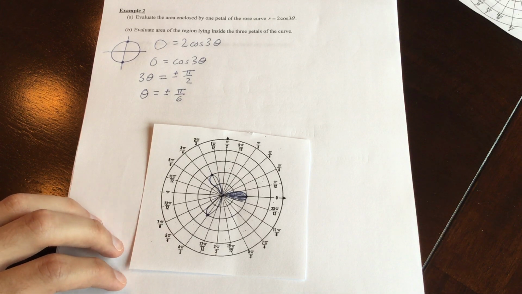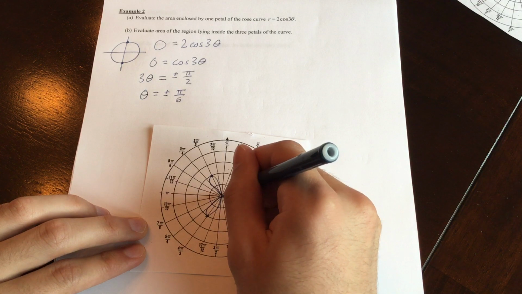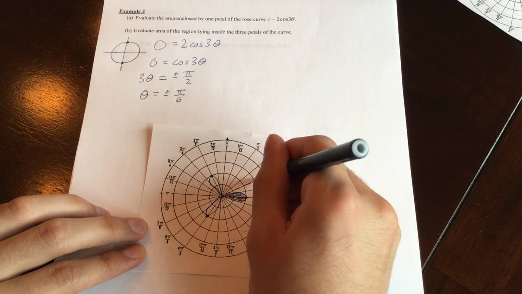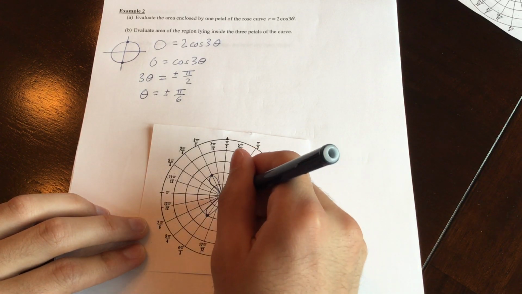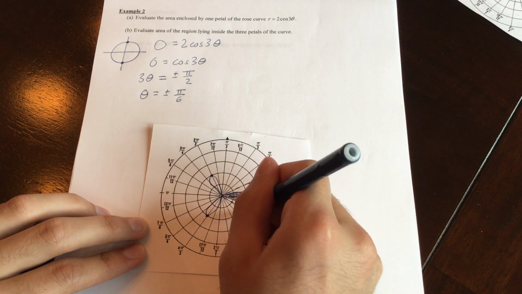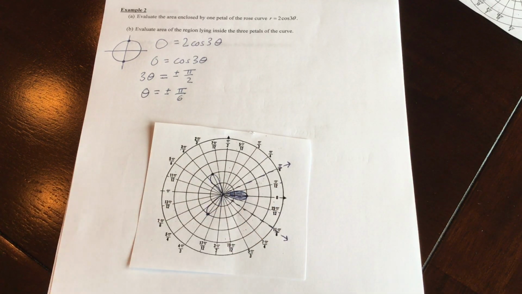So on your picture, if you were thinking that it looked like it could have started and ended at plus or minus pi over 6, then you were right. But now you have an algebraic way to make sure. All right, so there are a couple ways that you could set this up.